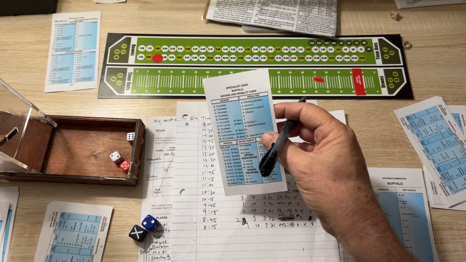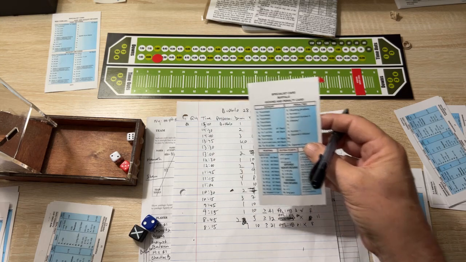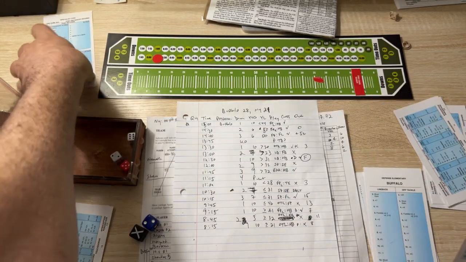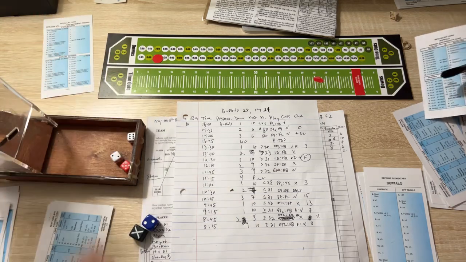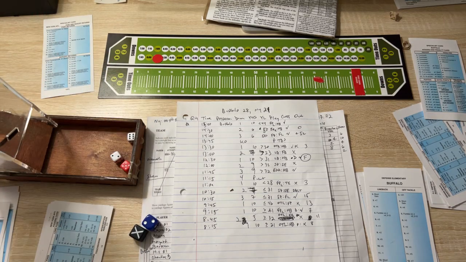Number 1. We're going to look at the instructions again on that, what that means. Number 1.